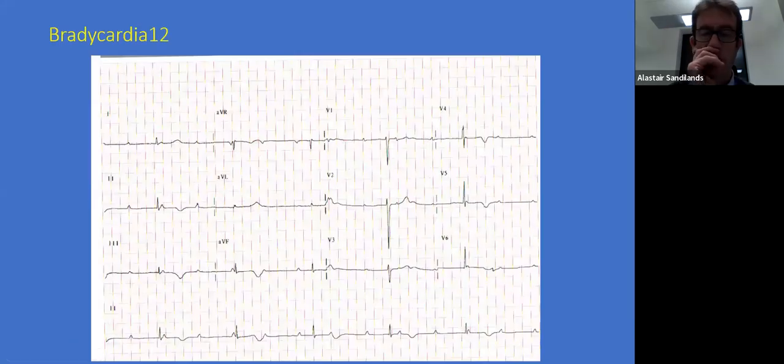Okay, moving on. Nearly got through the examples, and then we'll do a little bit of testing if you want to stay on. Okay, so again, we have another bradycardia. So let's use our rhythm strip again. So 1, 2, 3, 4, 5. Blimey, this is really slow. 30 beats a minute. Okay, our QRS is definitely narrow. Yes, I can see that the end of the T goes there, definitely. So our QRS is narrow.